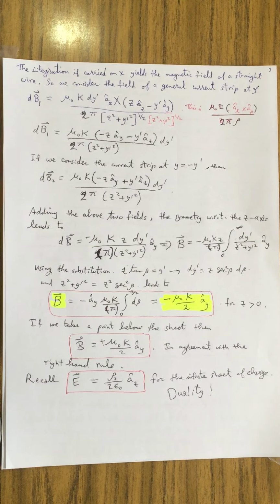So what we get is B is minus mu naught K over 2 in the direction of a_y for z greater than 0.